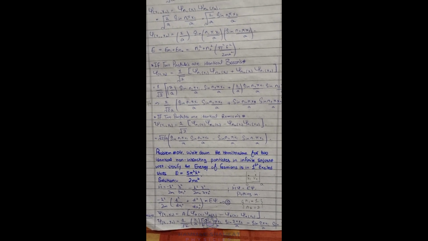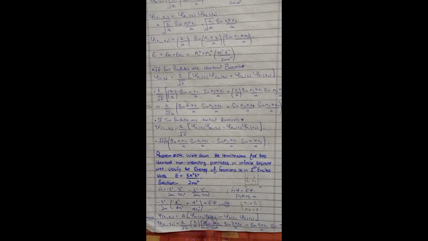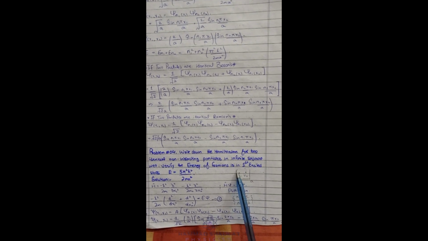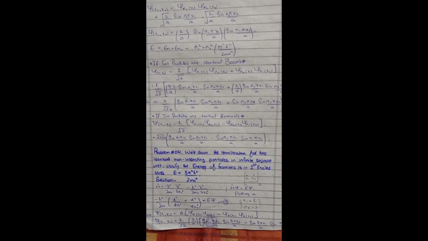You have to prove that for fermions in the first excited state, E must be equal to 5 pi square h cut square by 2 m a square, because there are two particles. So now let's take two particles inside an infinite square well. How can you write the Hamiltonian?